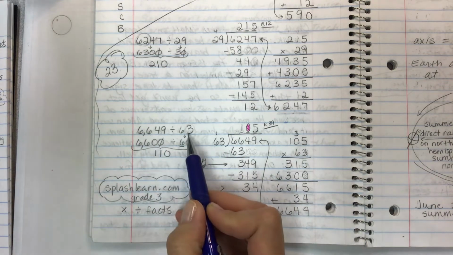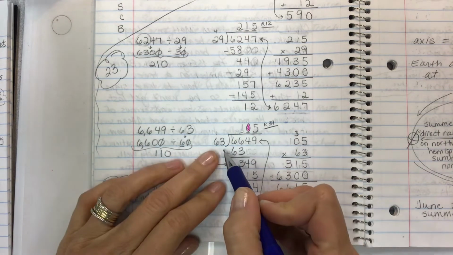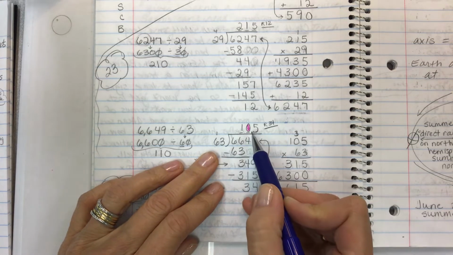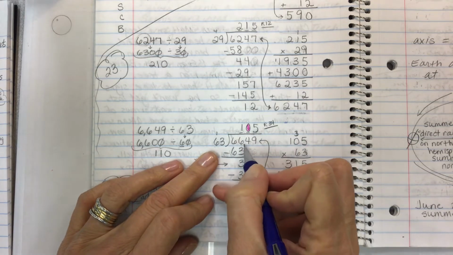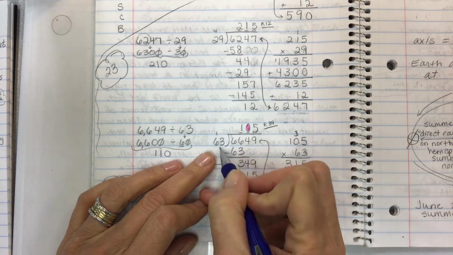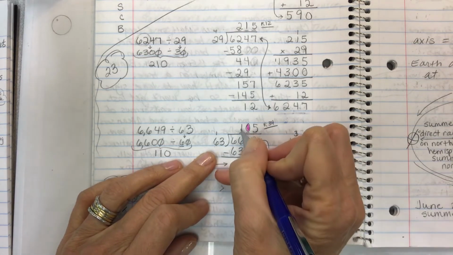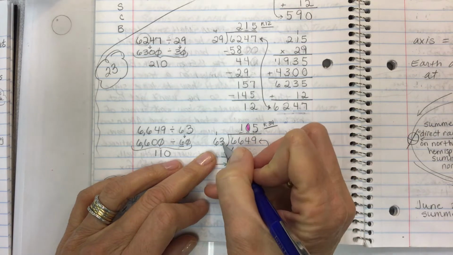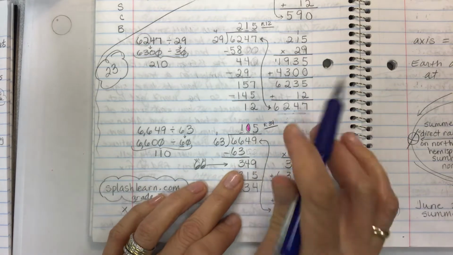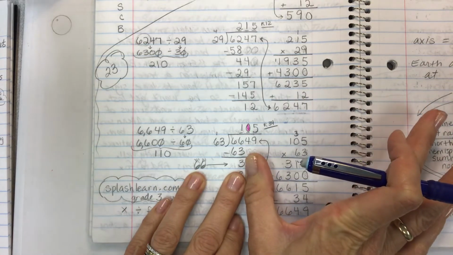You've got 4 digits divided by 2. Bigger numbers, multiples of 6, and also a 0. Now watch out here. So if I have 66, first 2 digits, divided by 63, yes, I can put the 1 up in the quotient. Multiply 1 times 63 and get 63. Subtract, and you have 3 left over. Look at it. See the eyeballs?